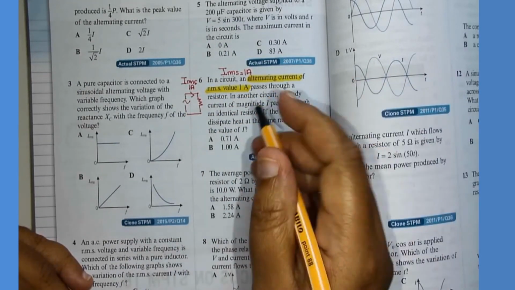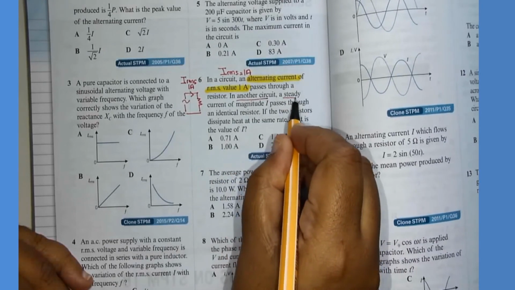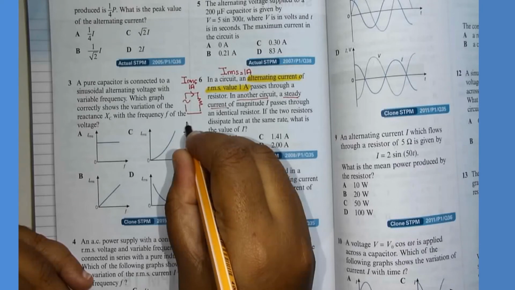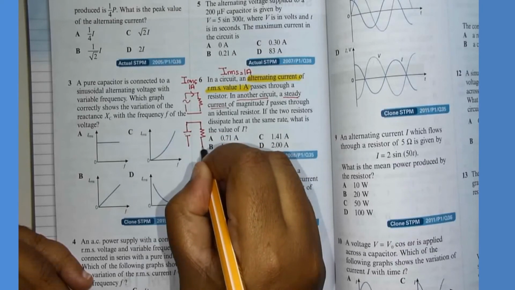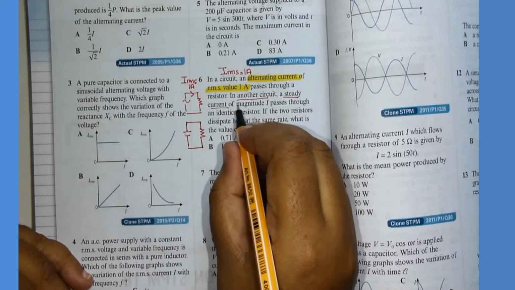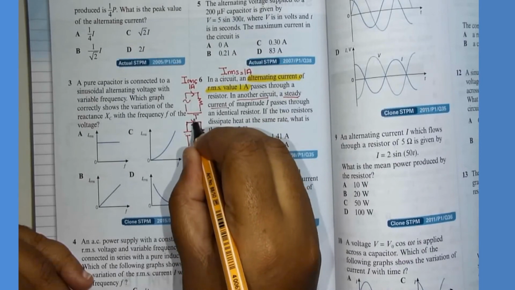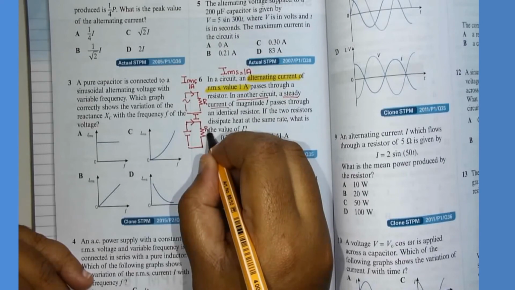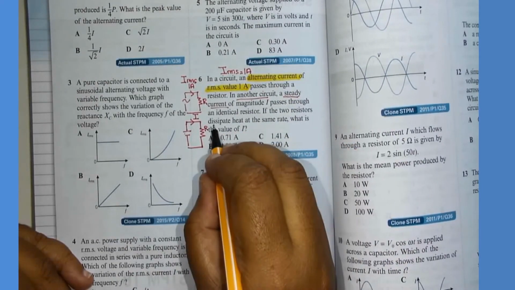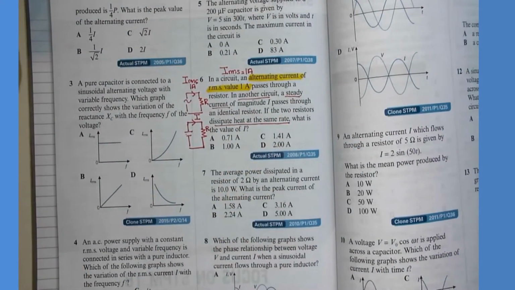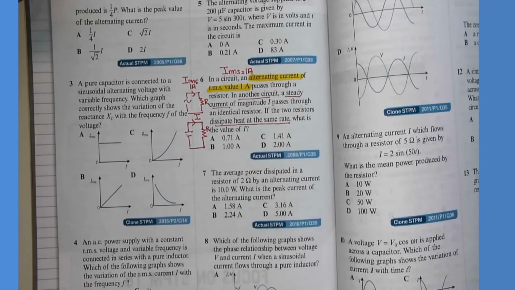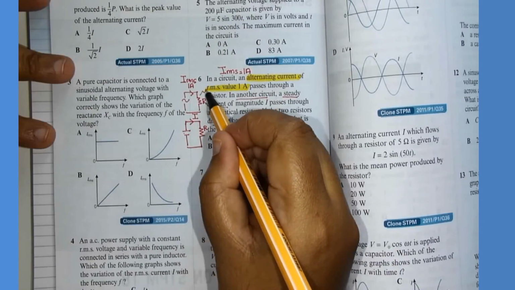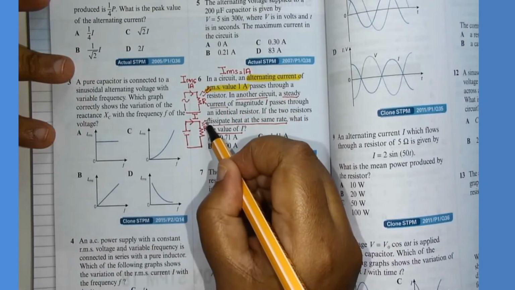In another circuit, a steady current. Steady current means it's in the DC circuit, because current is steady in the DC circuit. A current of magnitude I passes through an identical resistor. So this is the same resistor. If the two resistors dissipate heat at the same rate, what is the value of I? So this resistor is dissipating heat at the same rate.